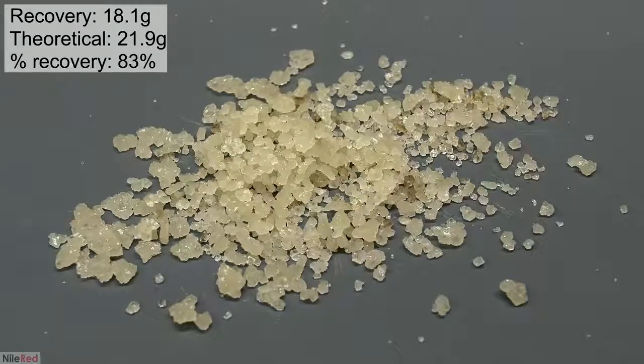In total, I recovered 18.1 grams of crude citric acid. A paper I found online claimed that lemon juice has about 1.44 grams of citric acid per ounce. I started with 450 milliliters, so the theoretical amount that should be present is about 21.9 grams. From this number, I can calculate my percent recovery, and it comes out to be 83%.